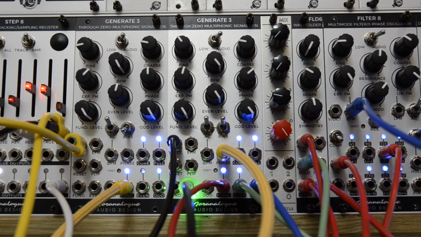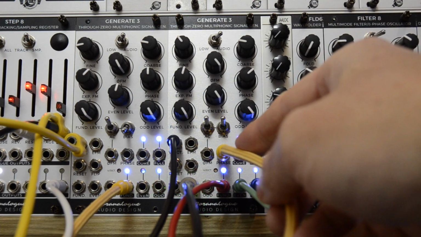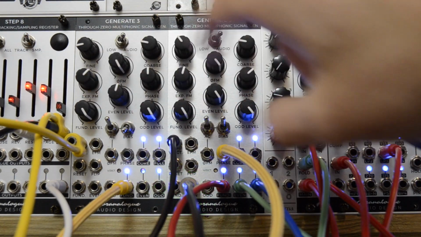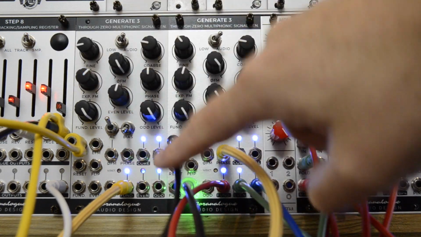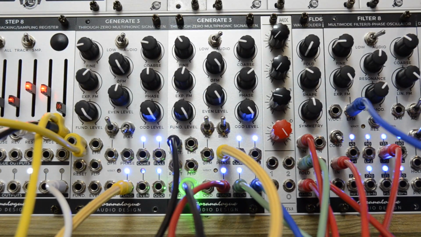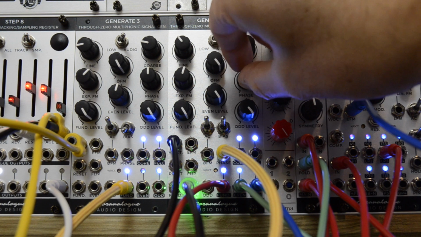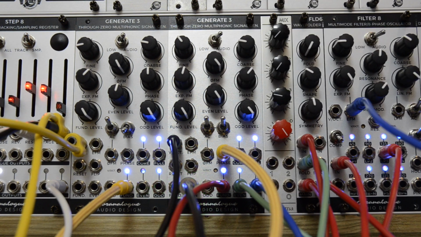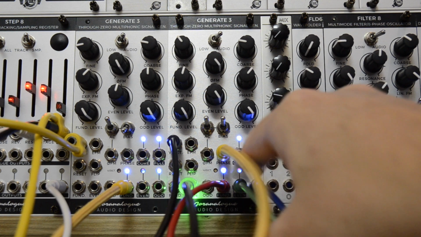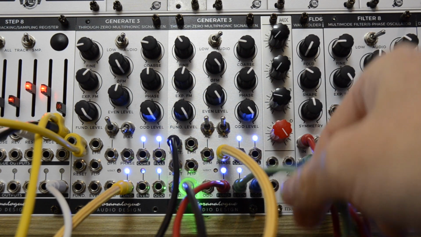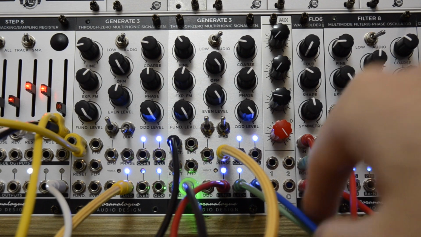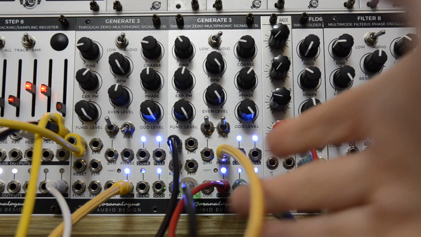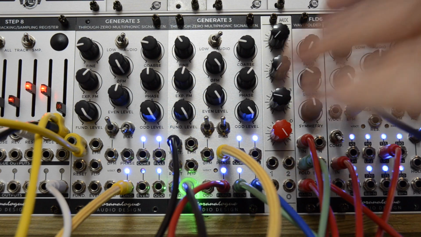And there's some delay on it. Let me turn down the delay. Maybe it was a little bit too much. I'm phase modulating Generate 3 with the Generate 3 next to it, and they're both receiving some kind of sequence coming from Step 8. And then, because we have still 2 outputs left on Generate 3, the one for the even harmonics and the one for the odd harmonics, you can use these to modulate other modules at audio rates.